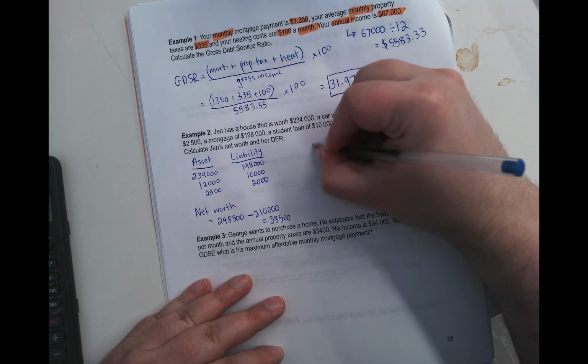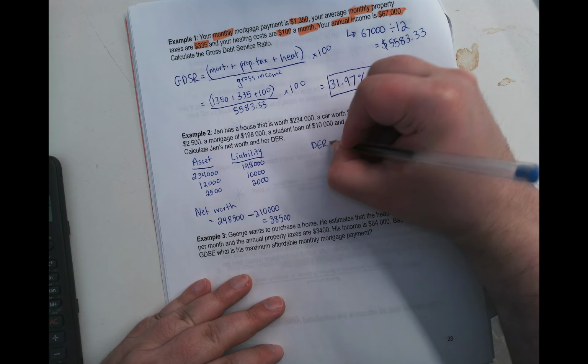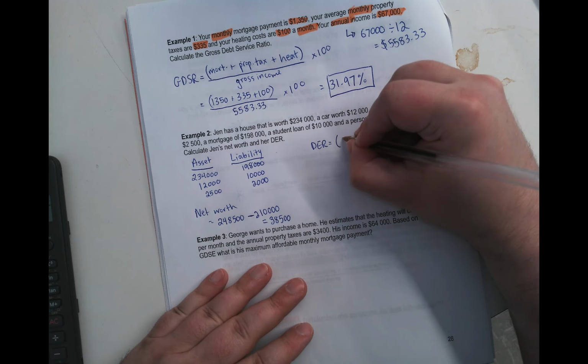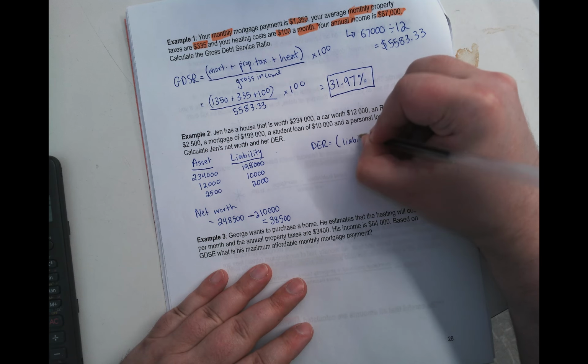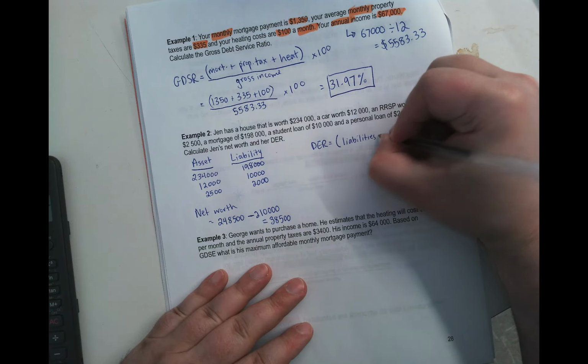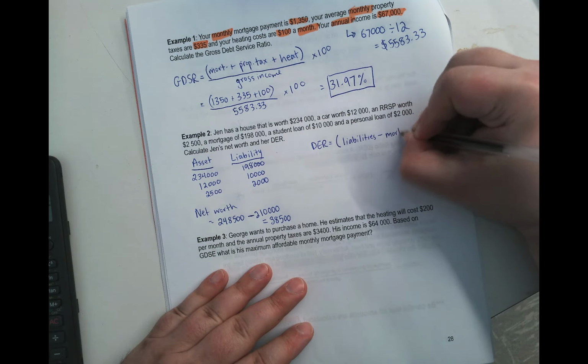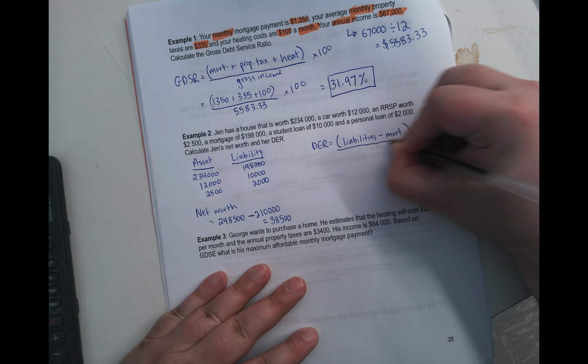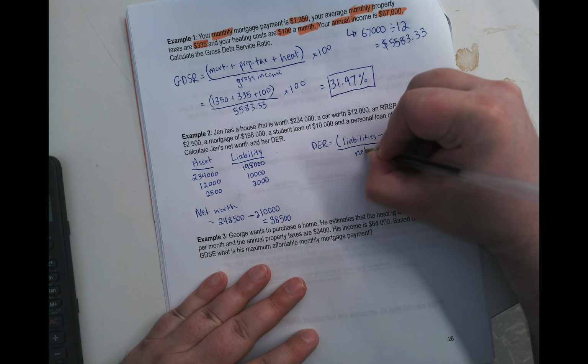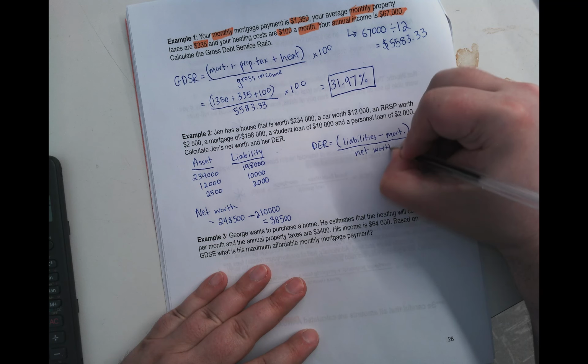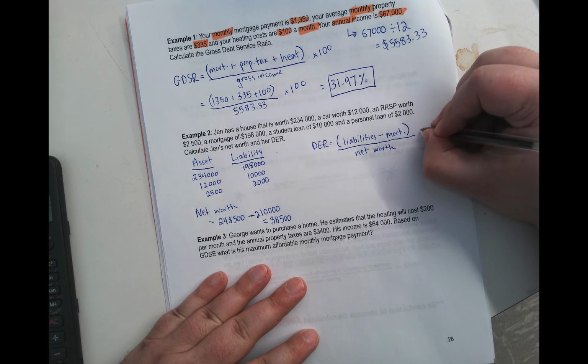Now, if we calculate the debt equity ratio, that is the liabilities minus the mortgage divided by the net worth, and then times 100.